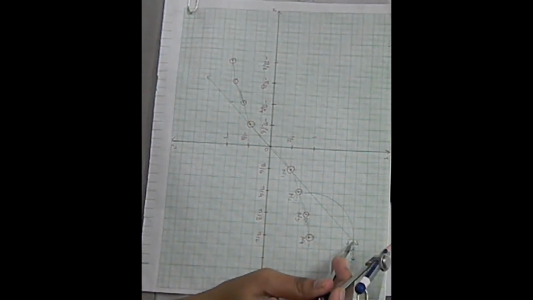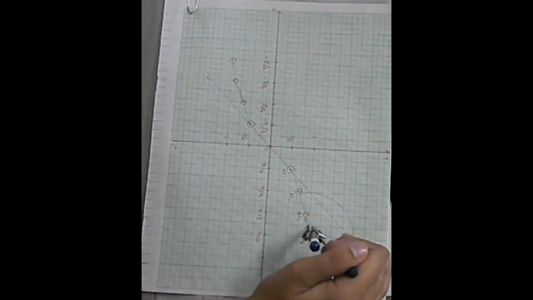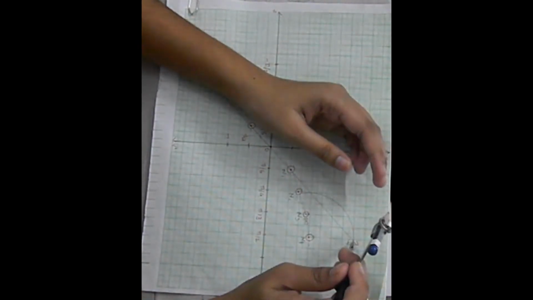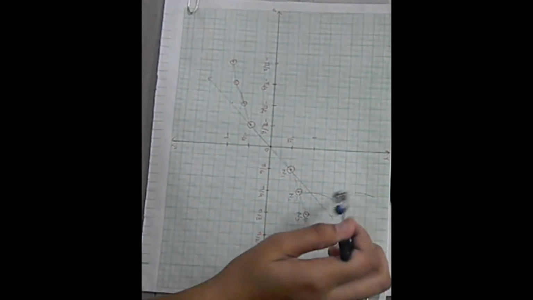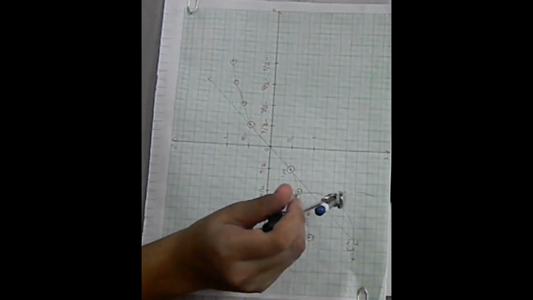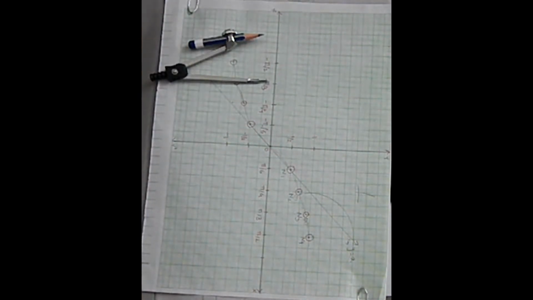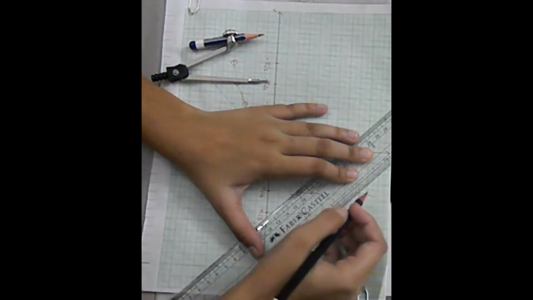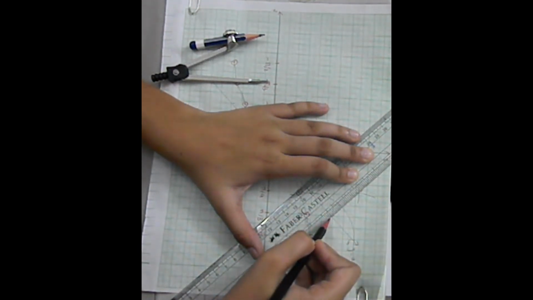So you have to mark an arc on the upper side. Take another point and mark an arc. Now join N4 with this arc. This is how you have drawn perpendicular from N4 to the line y equal to x.